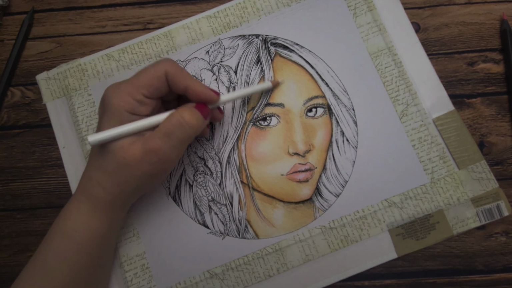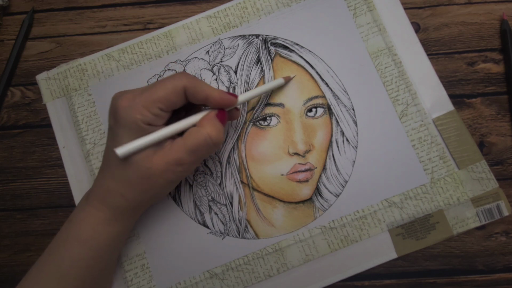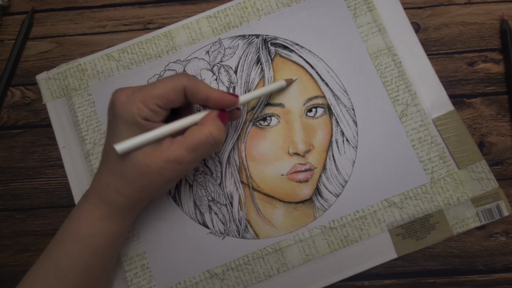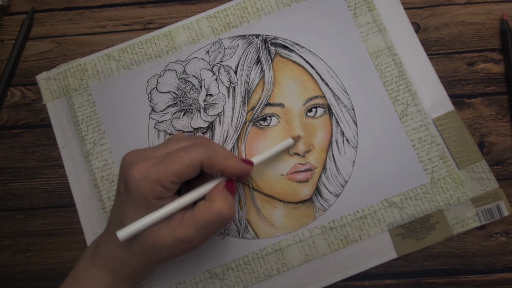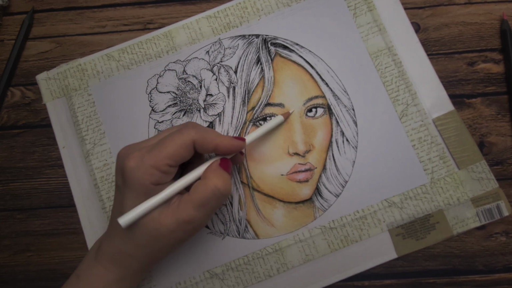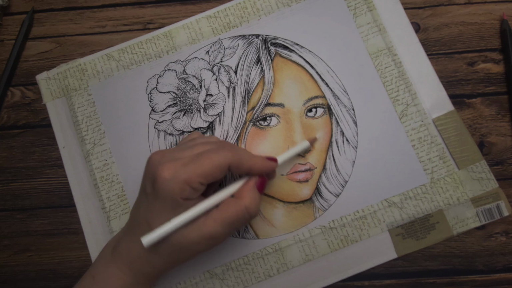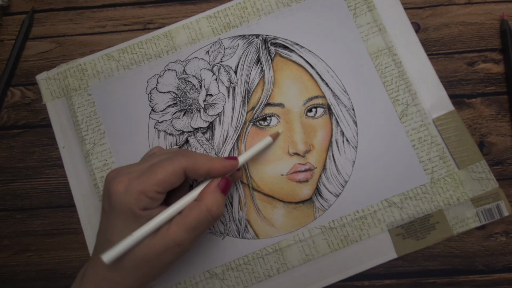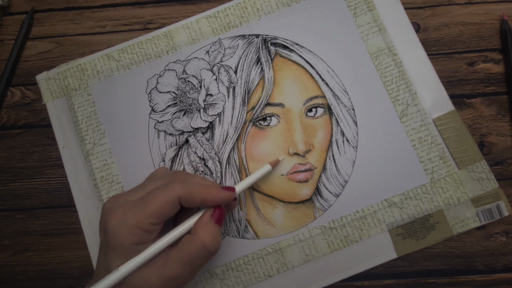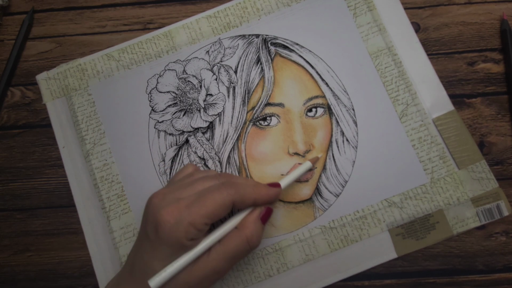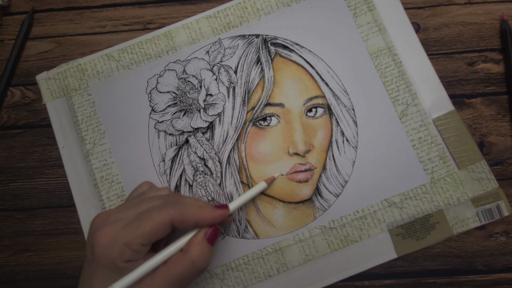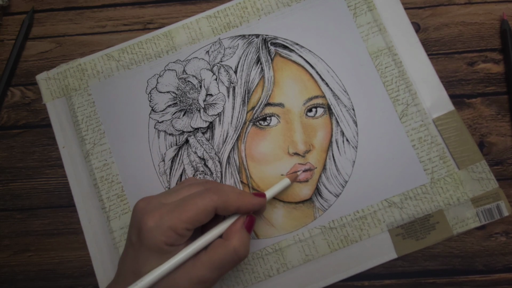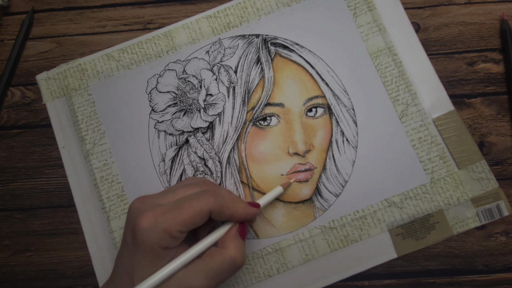It just happened to be on my desk, so we're going to make use of this one and just hit the highlighted areas, make them pop a little bit. Her lip.